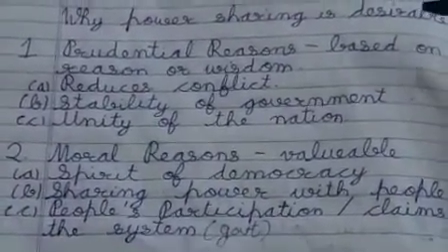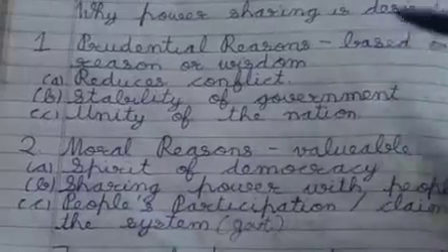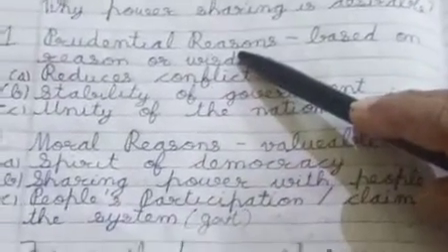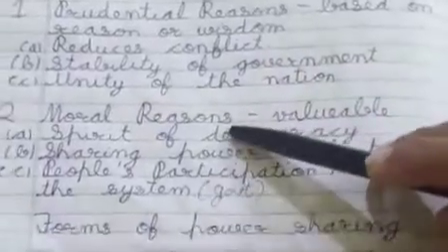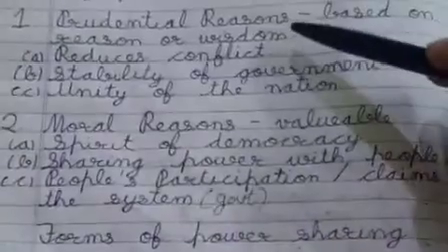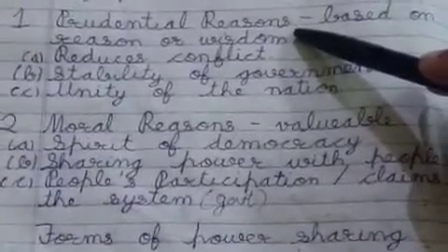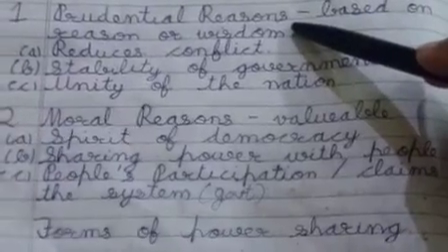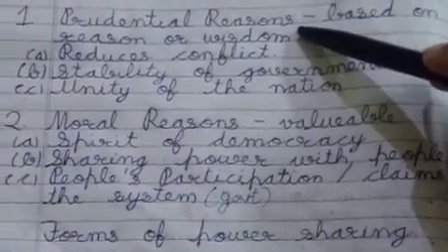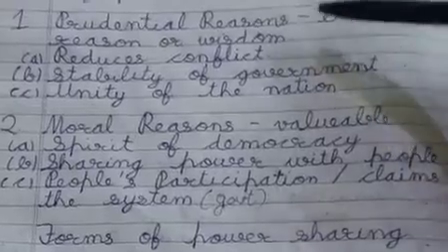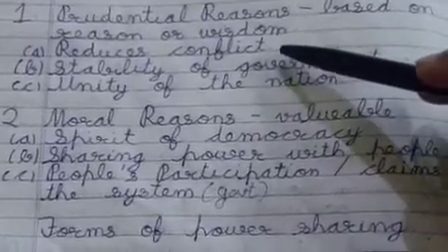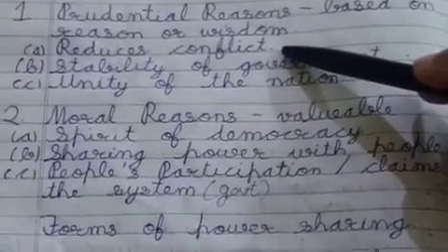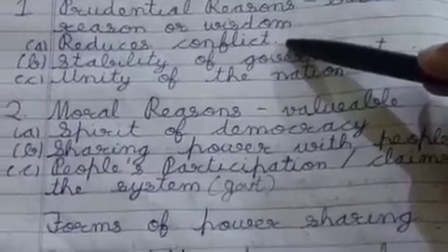There are two reasons why power sharing is necessary. First set of reasons are called prudential reasons and second are the moral reasons. Prudential reasons. The word meaning of prudential is based on prudence or wisdom. First prudential reason is that it reduces conflict.